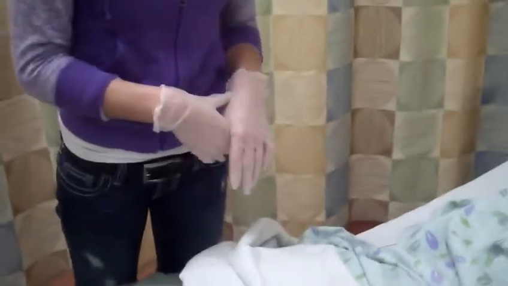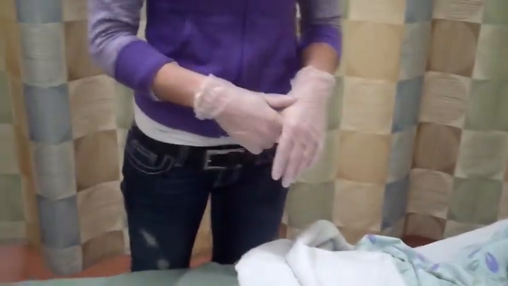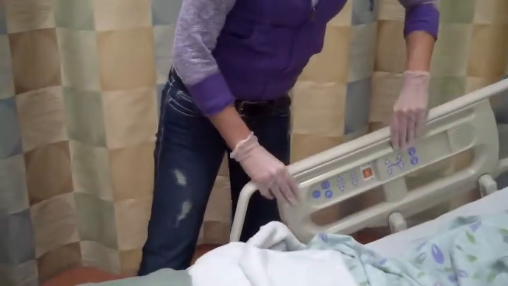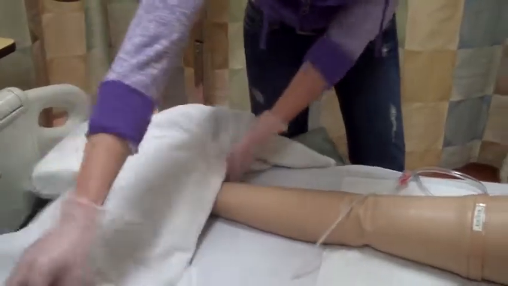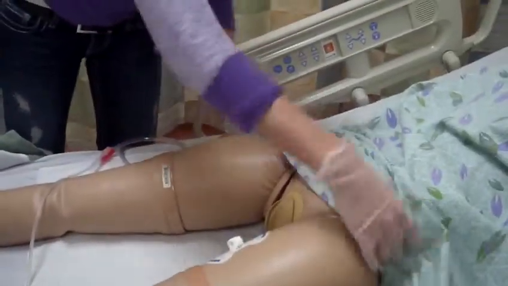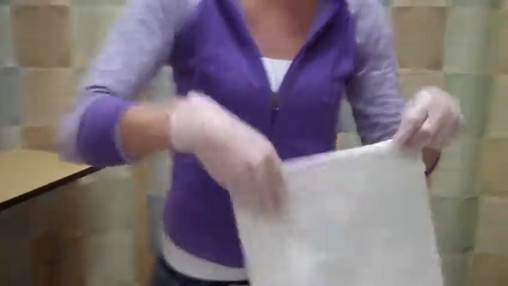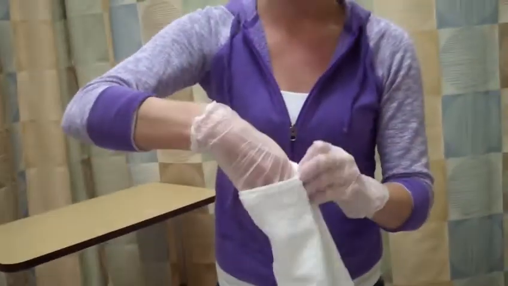So I would explain the procedure to her. Ms. Jones, we're going to be inserting a catheter, and I would have checked for allergies to latex or iodine, which she does not have allergies to either of those. So Ms. Jones, I'm just going to uncover the bottom portion of you here, and I'm just going to take a wet washcloth that was in warm soapy water.